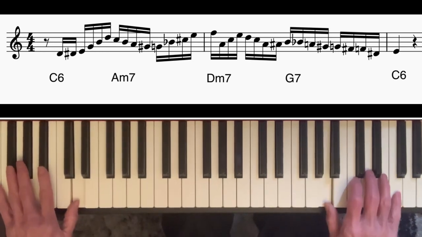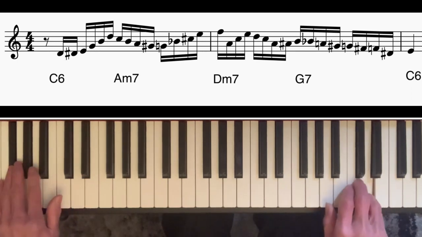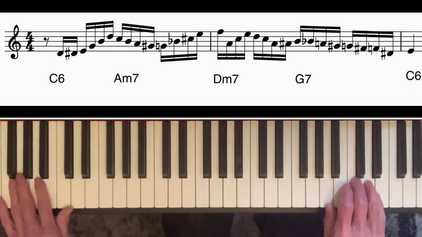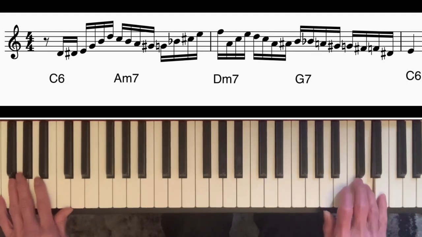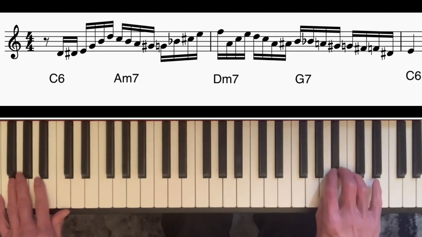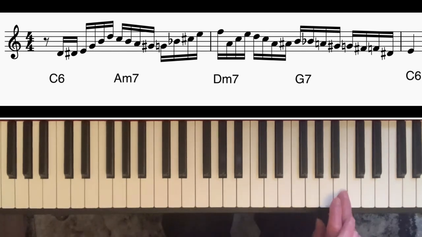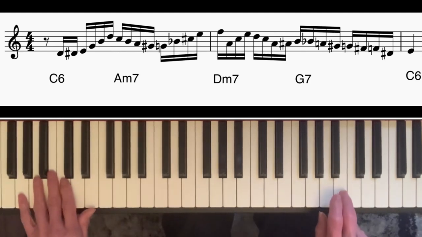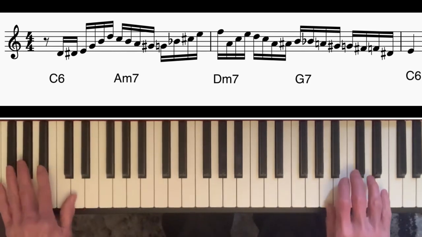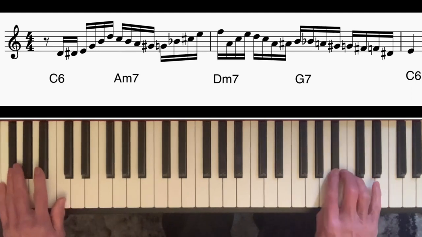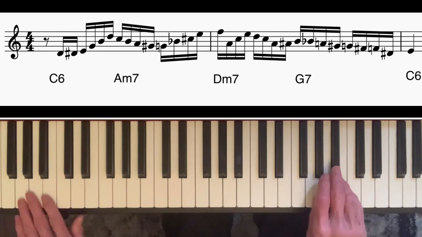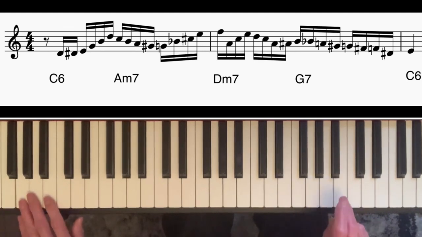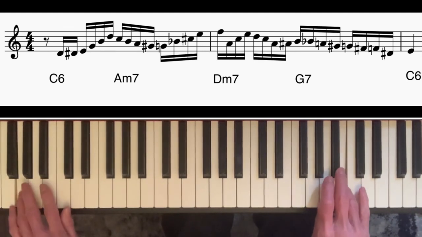But I then use this little jazz cliche, which you just really need to know. You just go, we're aiming to land on B, the third of G7. So you just go, you kind of circle around it. And then I use the chromatic scale that I was talking about. This is the third of G7.